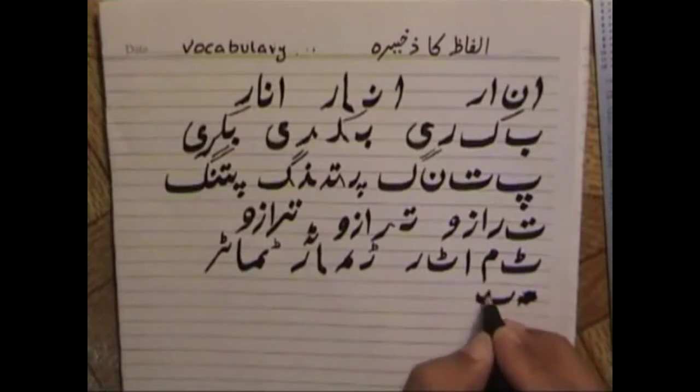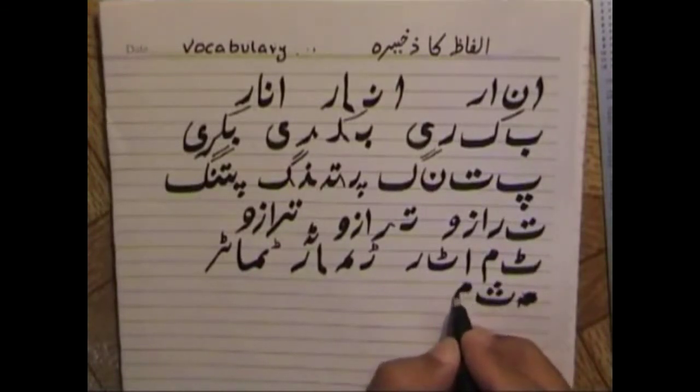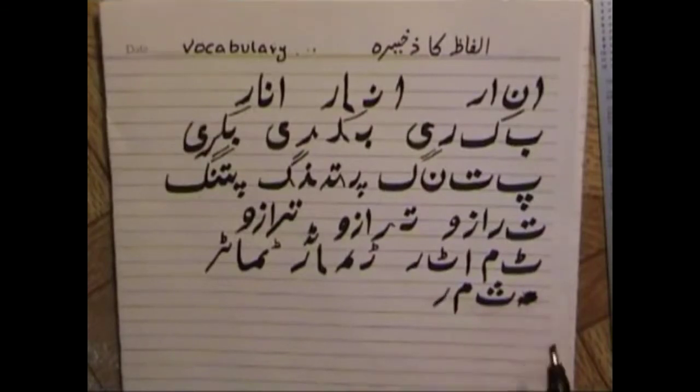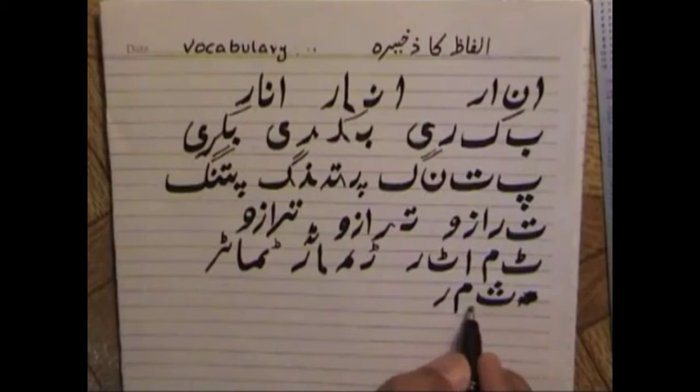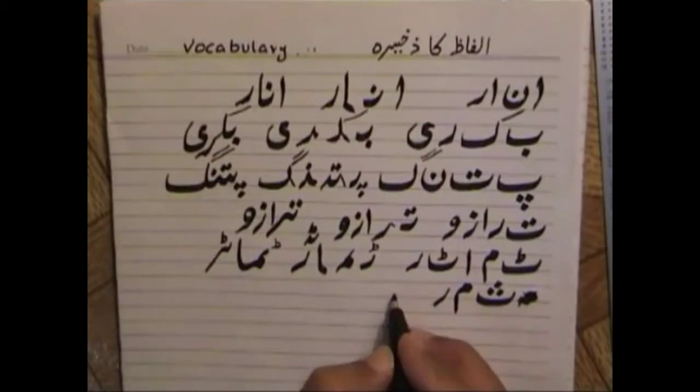Say summer, fruits. Say summer. Say, some, then meem, and then re: summer. Say and meem are connectors, and re is a non-connector.